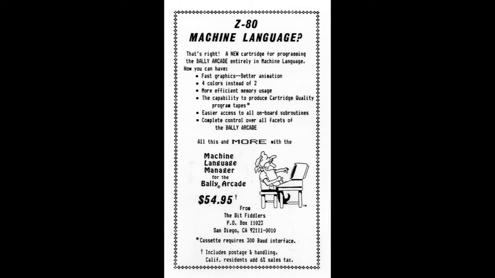The Machine Language Manager, in case you haven't seen any of the previous videos, is a machine language monitor. It lets you program the Astrocade using opcodes. It's not an assembler, so you do have to hand assemble your programs or type in from an assembly listing.